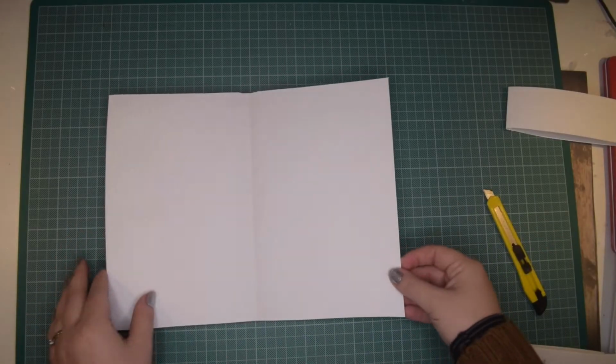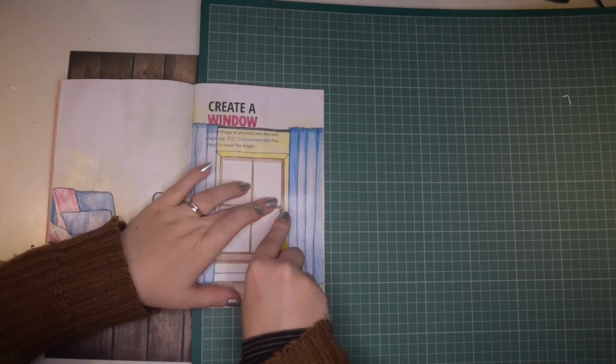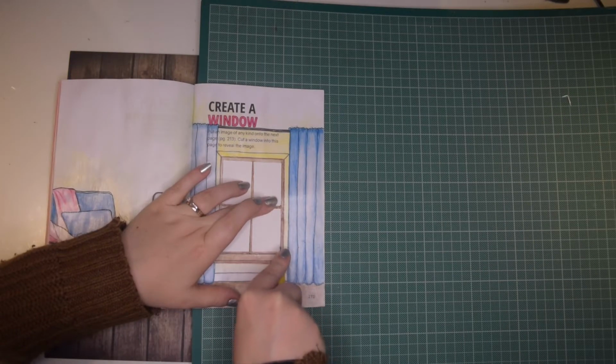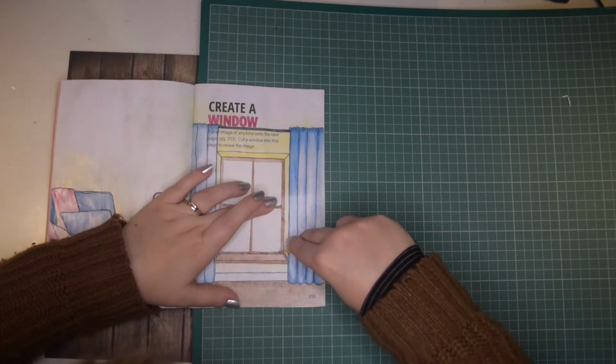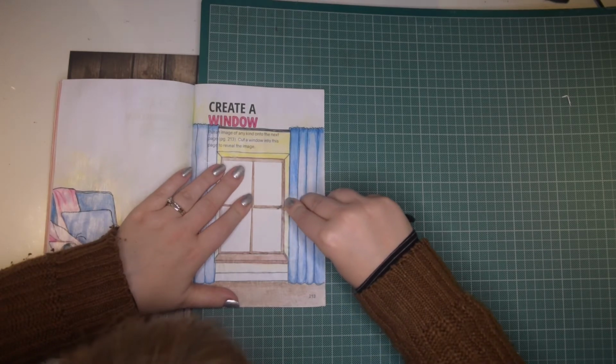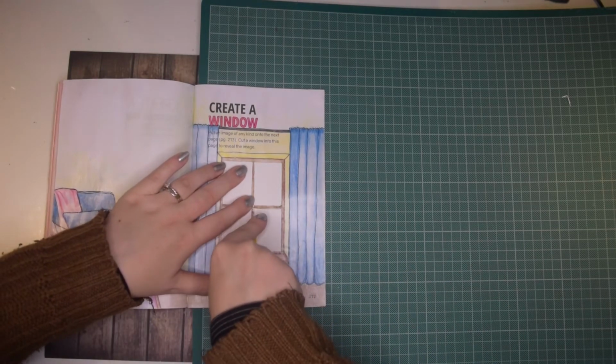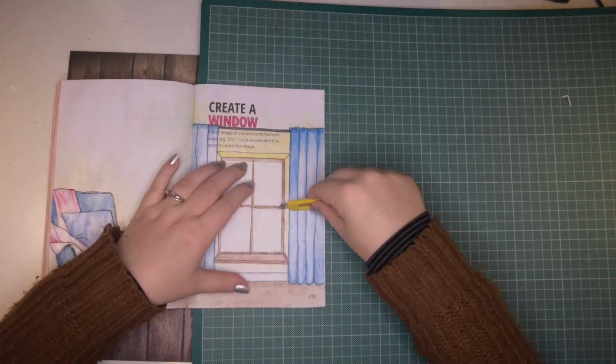And there we have it. We have a nice little watercolour page ready to go. I also needed to cut out the holes again for my window, which I had to do really carefully. But it worked and I was really pleased.